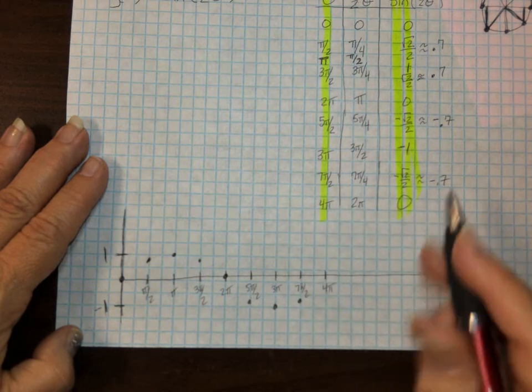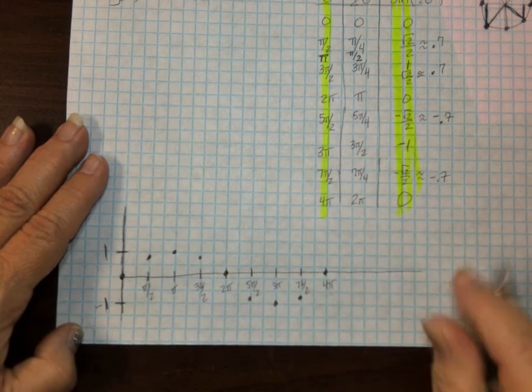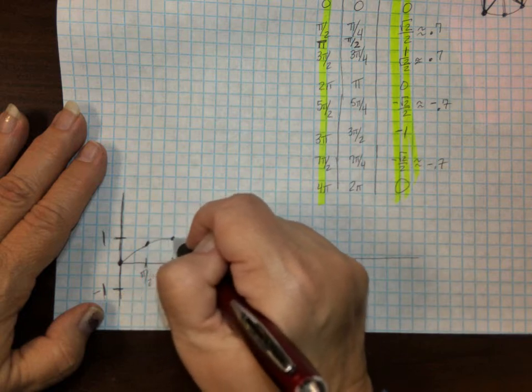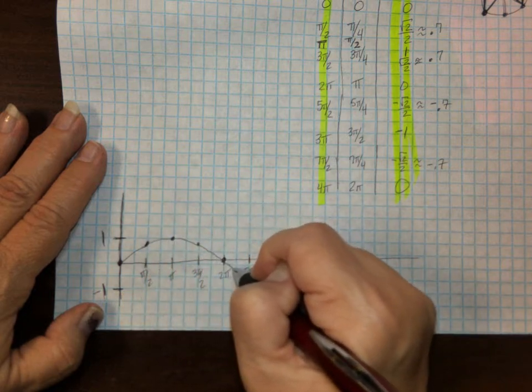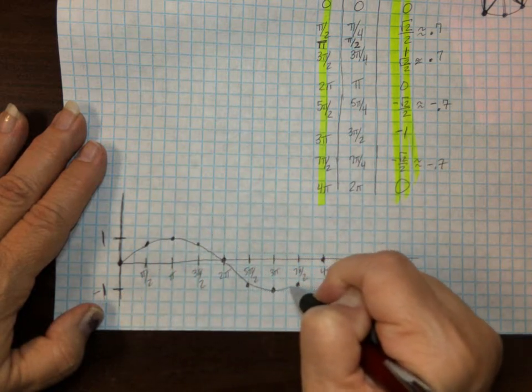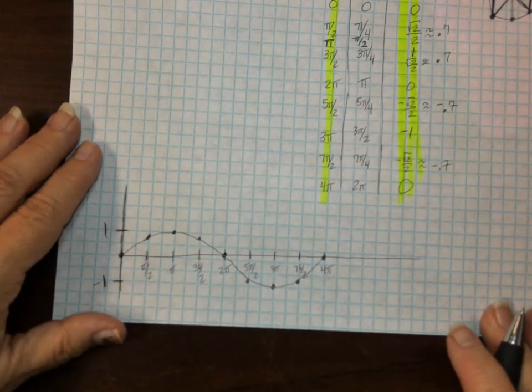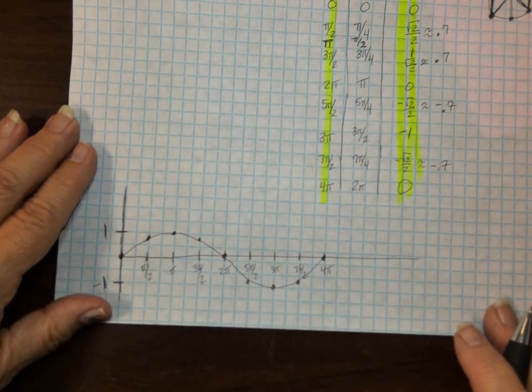And then at 4 pi, I'm back to 0. There's my sine wave, my sine curve.